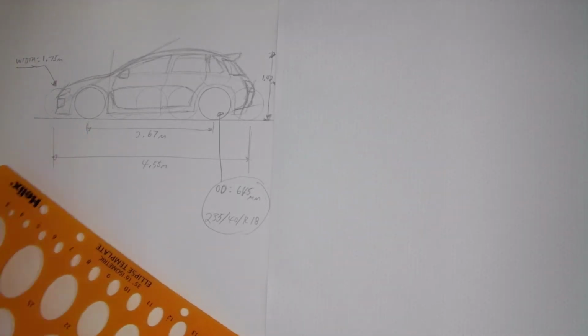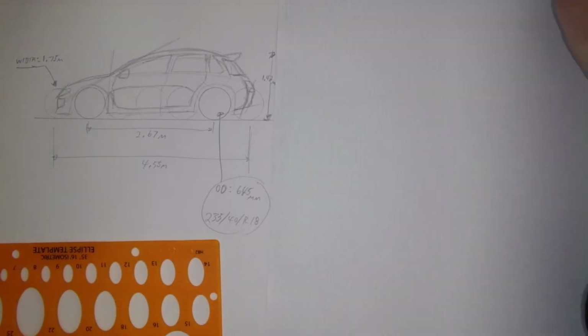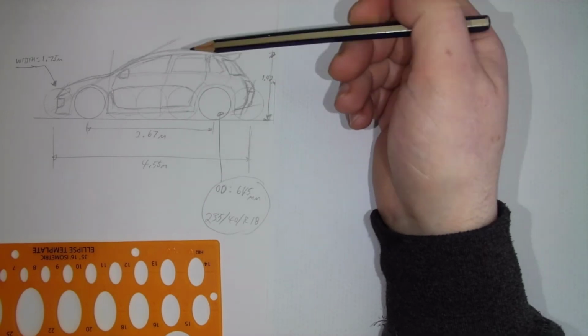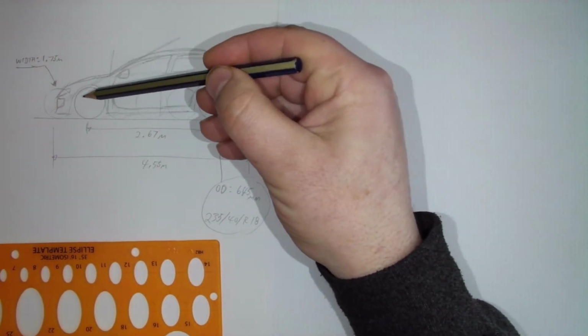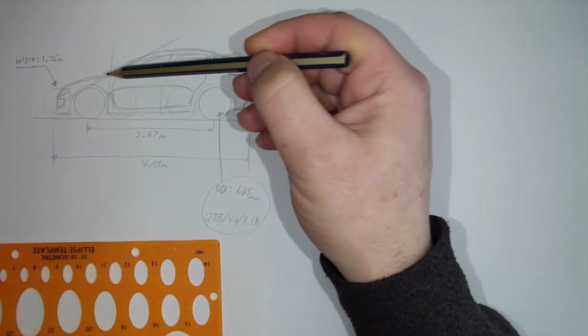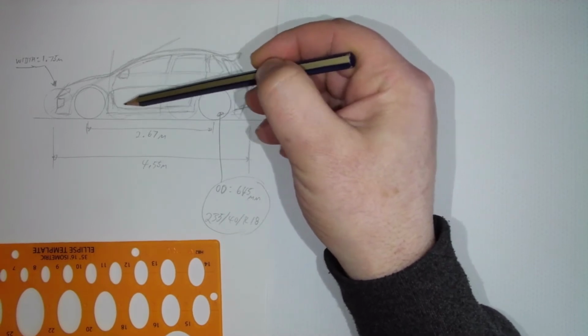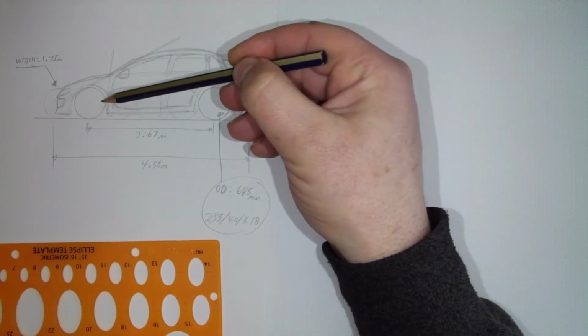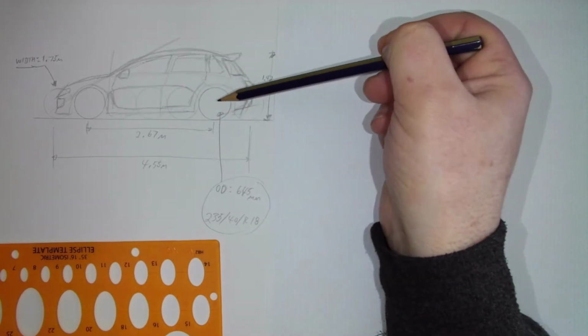Hello. This is a quick tutorial on how you can go about moving on from your sketch of a car. Remember that cars are set up in proportion to the tyre size. I've drawn a tyre set here. We have a separation of 3 tyres between the front tyre and the rear tyre.